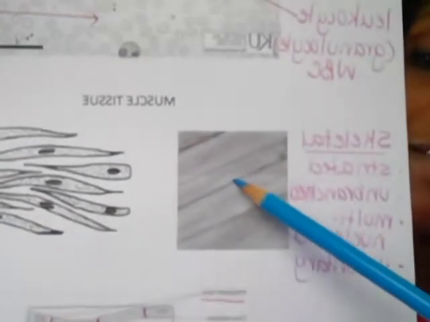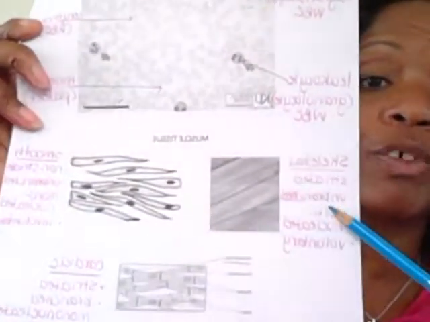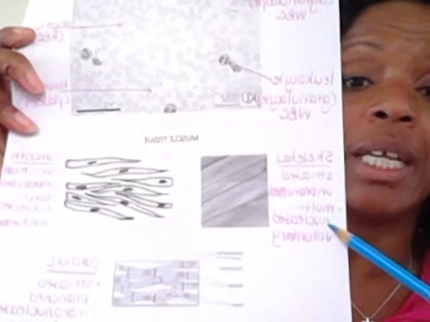It's multinucleated. If you look a little bit more closely, you will notice these darker areas that you see in between here and here, maybe one up here. These are nuclei, and there are multiple nuclei throughout the tissue. So therefore, we refer to it as being multinucleated.